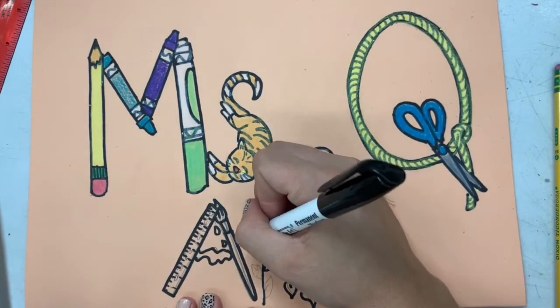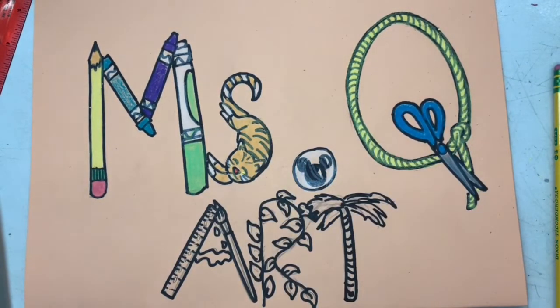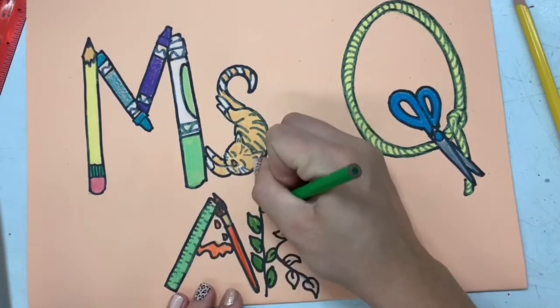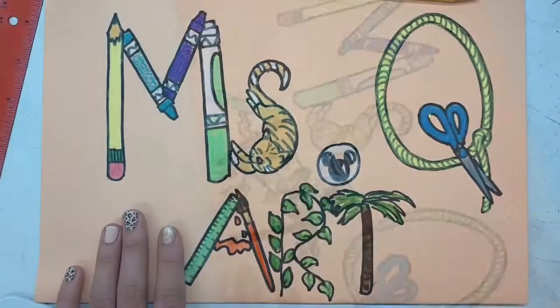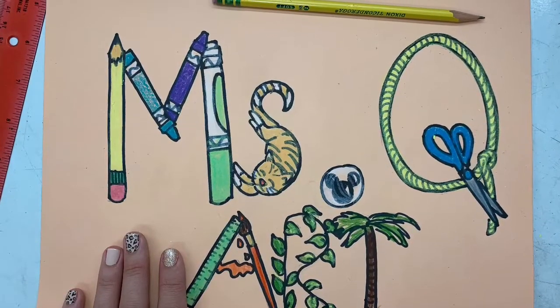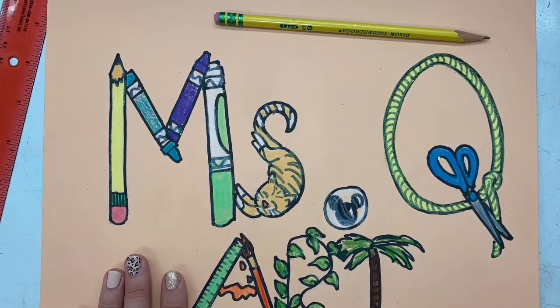So because my name was so short, I still have time to make more letters. So I'm going to say art underneath. If you wanted to get really tricky, you could write art portfolio, but you don't have to. I decided to do some more art supplies, some plants because I love plants, and then a palm tree as the T. Here are some more examples to get you inspired for what you will create.